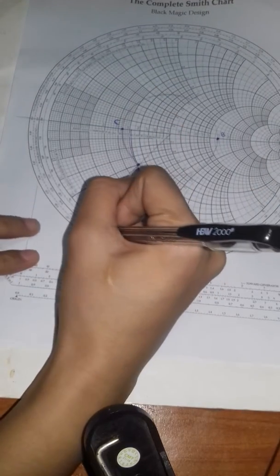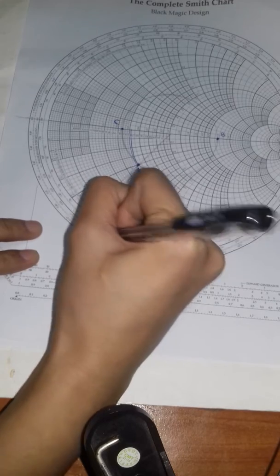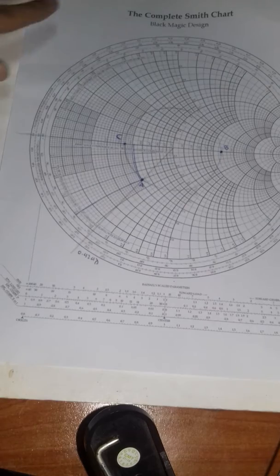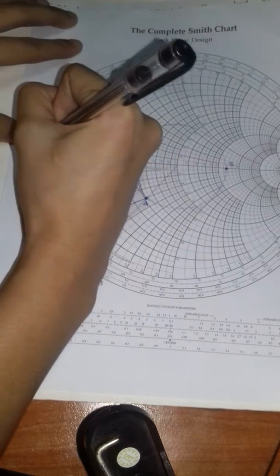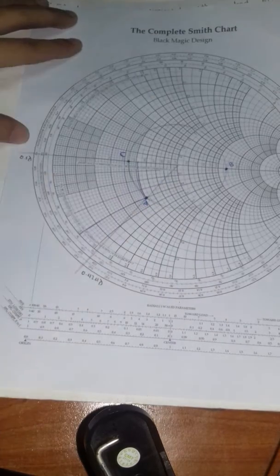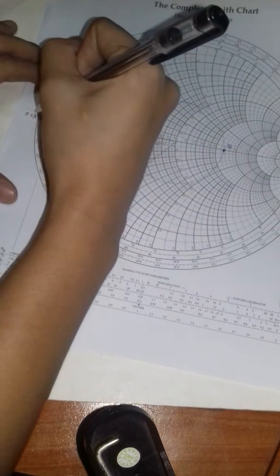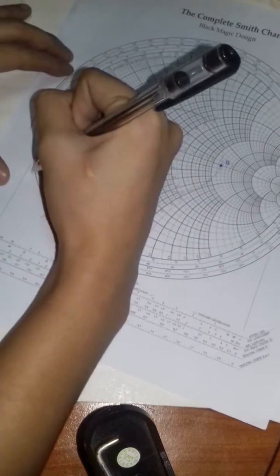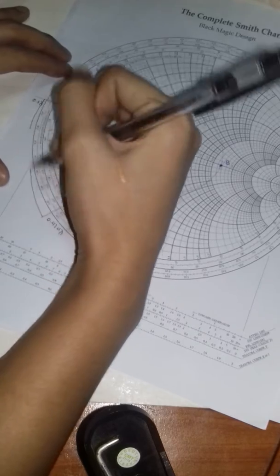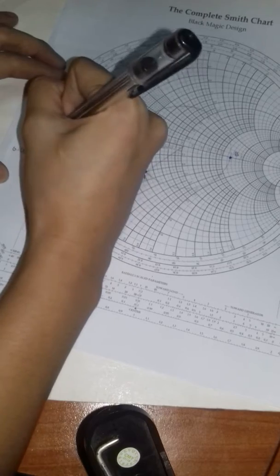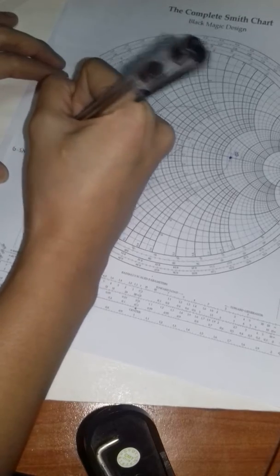Your point A is 0.424 lambda and your point C is 0.5 lambda. Point C minus point A, 0.5 minus 0.424 lambda is equal to 0.08 lambda.